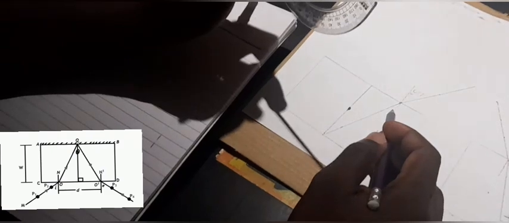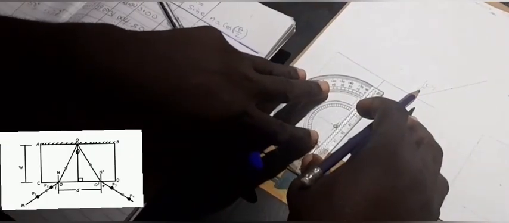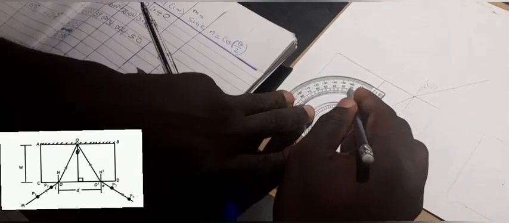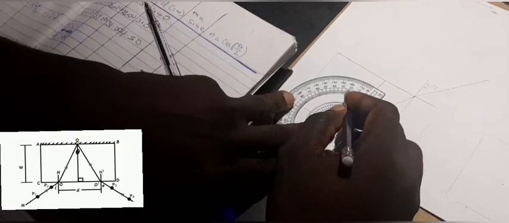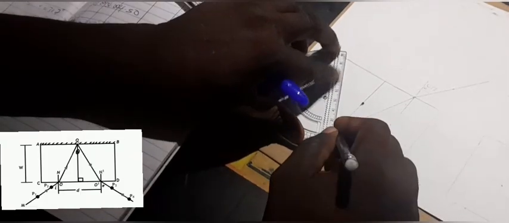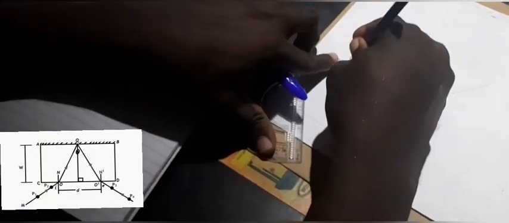through to this. Remember, I measured 26 degrees here, so this will be 26 degrees, so I have to measure 26 degrees on the other side. So I'm going to place it like this and use the inner one to measure 26 degrees. So this is 25, 26. So I'm going to draw this. So it's going to meet this point here.